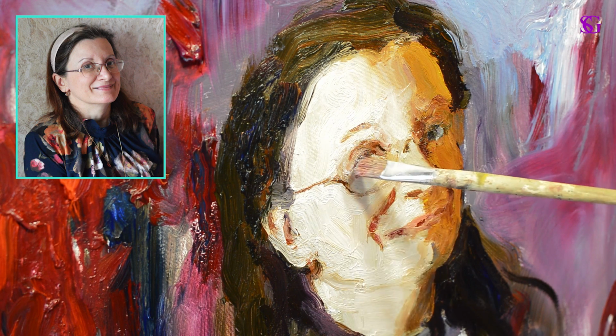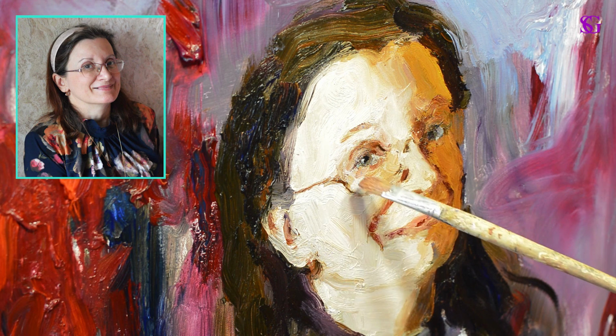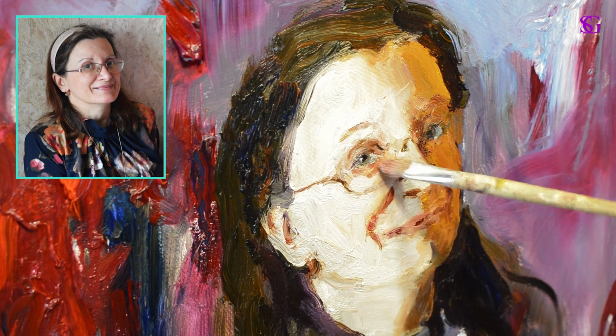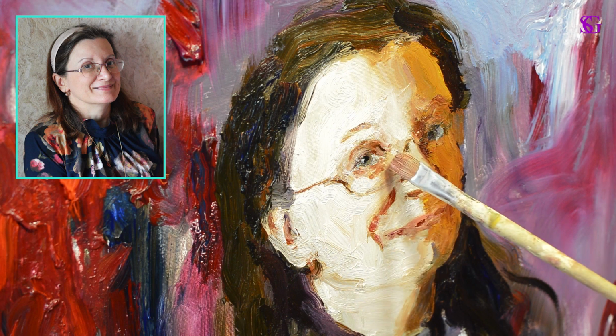And when you look close at them, you'll see that they are very abstract. But from a big distance they look realistic. So it's like a mosaic which consists of small pieces which do not look realistic at all, but from a bigger distance they look like a realistic image.